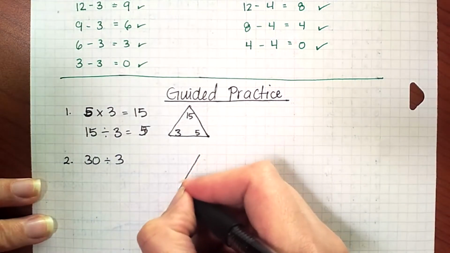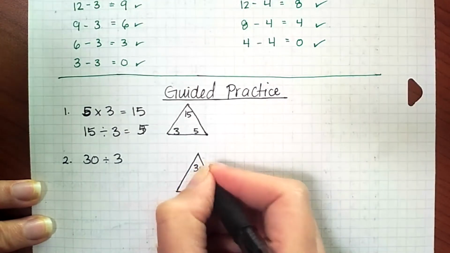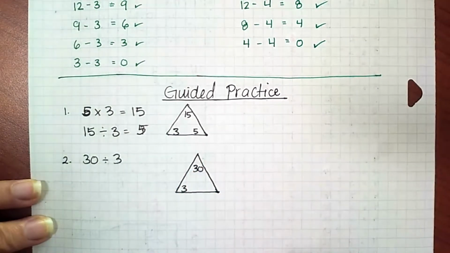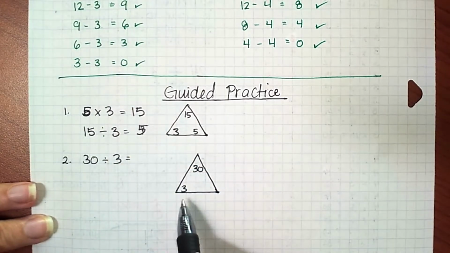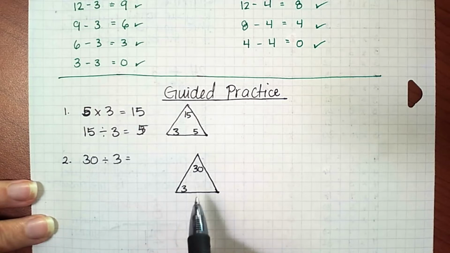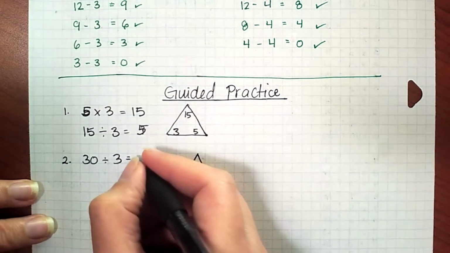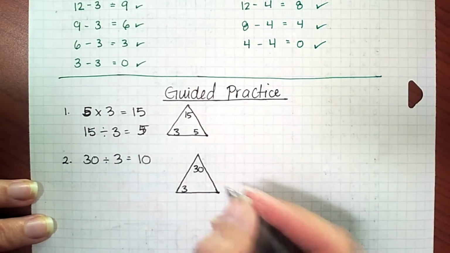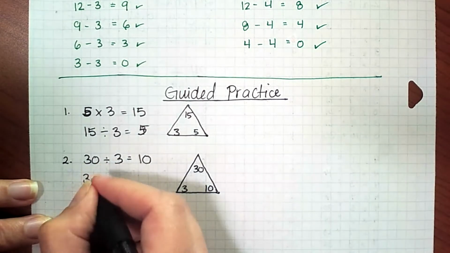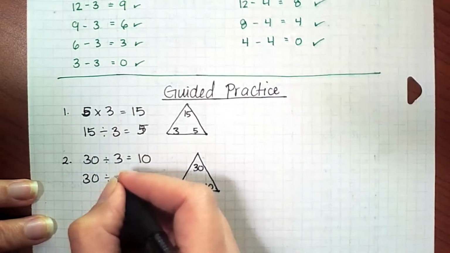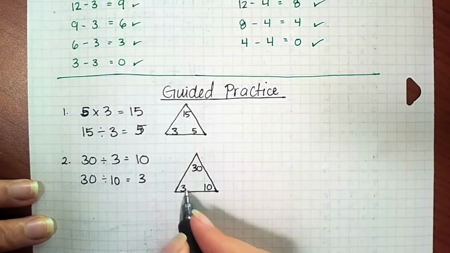Now we know that our fact family here is going to have 30 and 3. Now I know, because I know my facts, 3 times what number is equal to 30? I know that 3 times 10 is equal to 30. So that tells me that 30 divided by 3 is going to be equal to 10. Now, if I'm going to write the other facts that are related, 30 divided by 10 is going to be equal to 3, right?